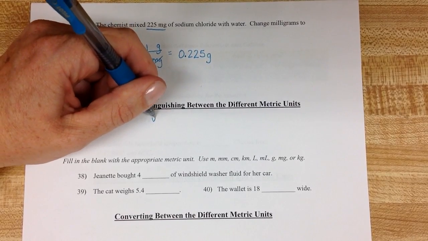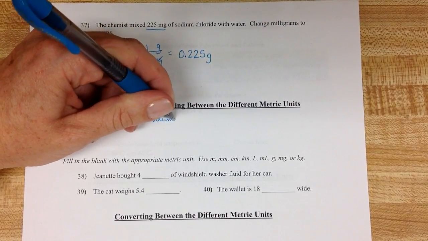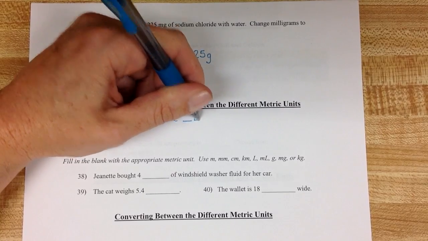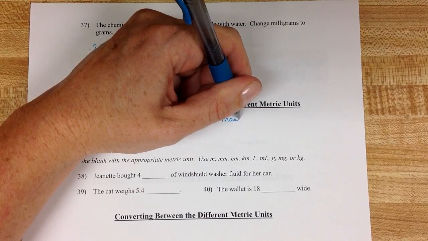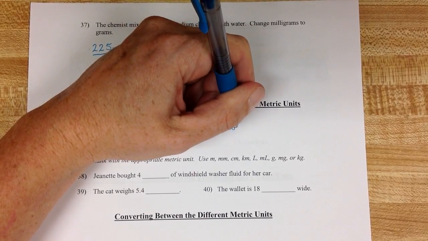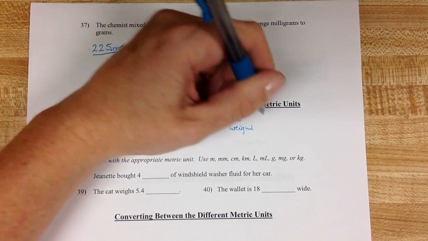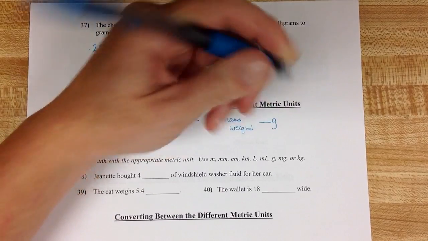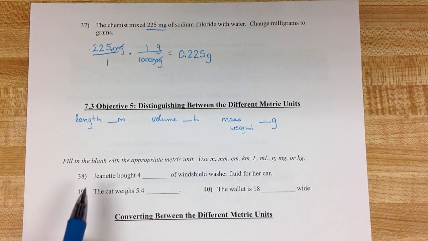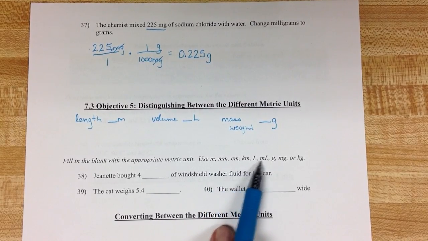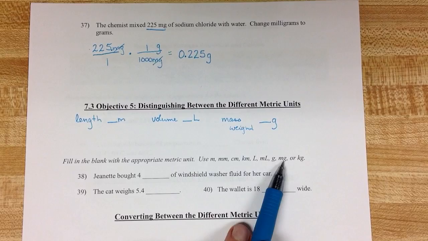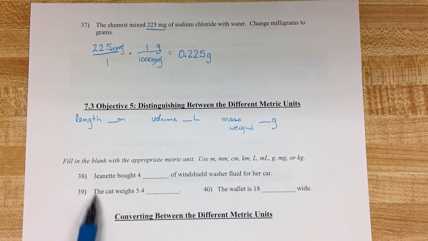They measure volume with units that end in liters. And they measure mass, sometimes called weight, in units that end in grams.